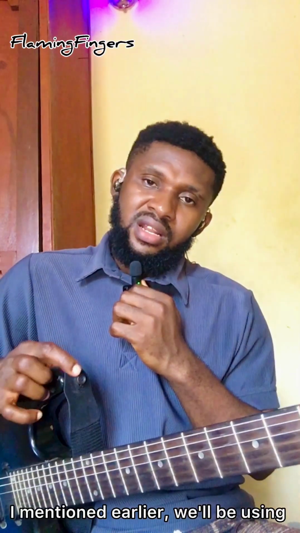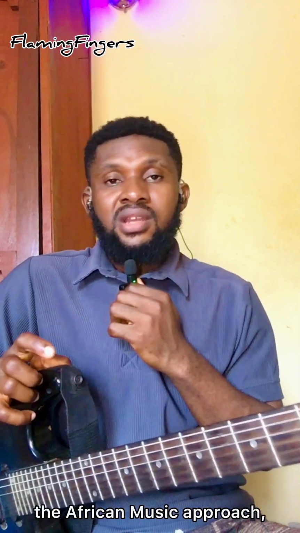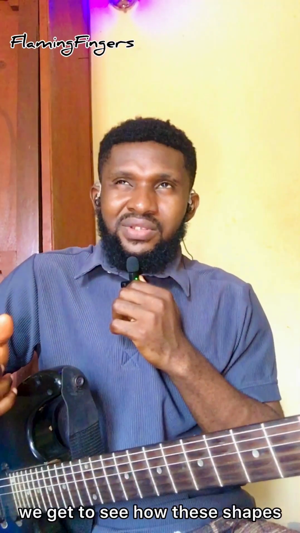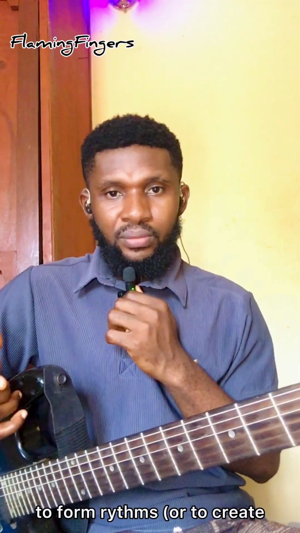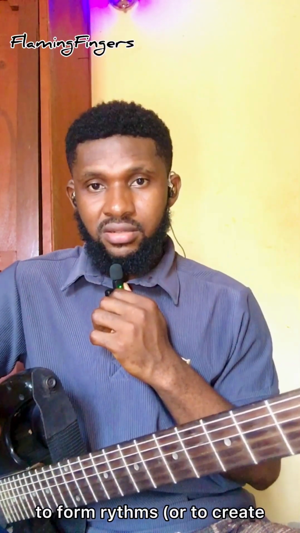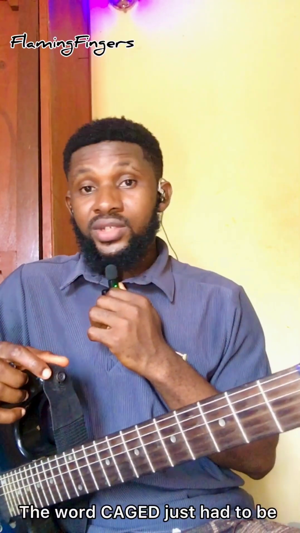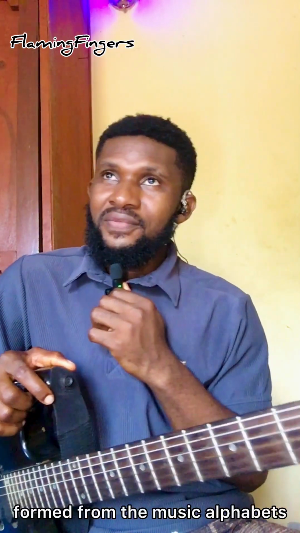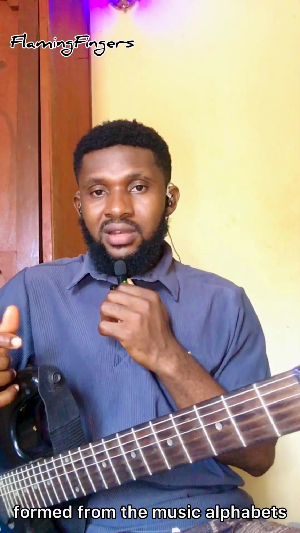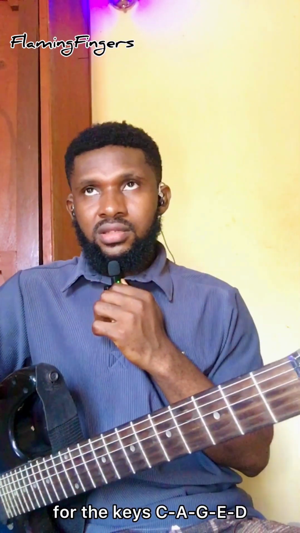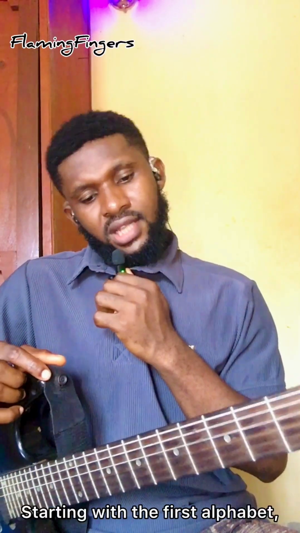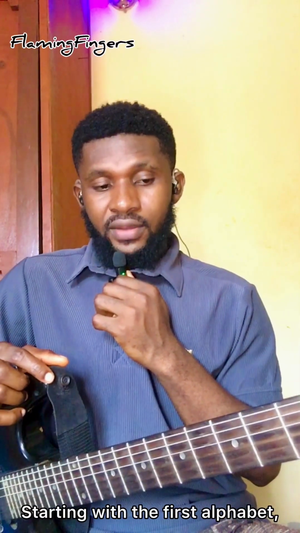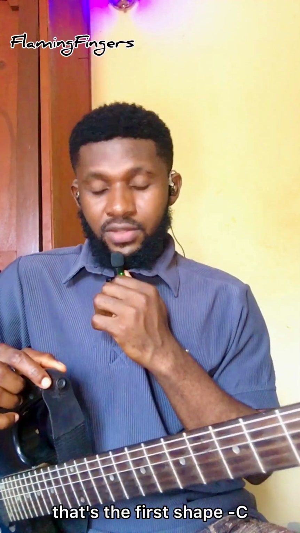And as I mentioned earlier, we'll be using the African music approach. We'll get to see how these shapes were used and are still used to create guitar rhythms. The word CAGED was formed from the music alphabet for the keys C, A, G, E, and D respectively, starting with the first alphabet as the first shape, C.